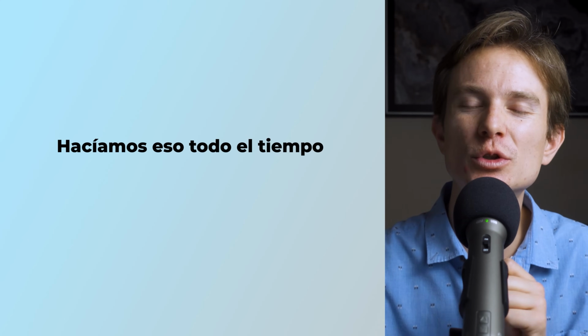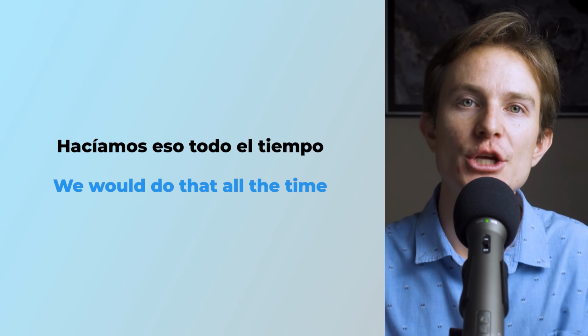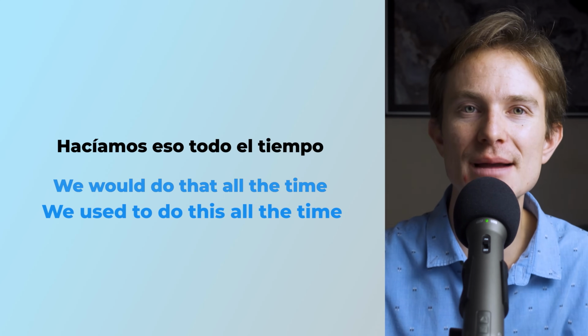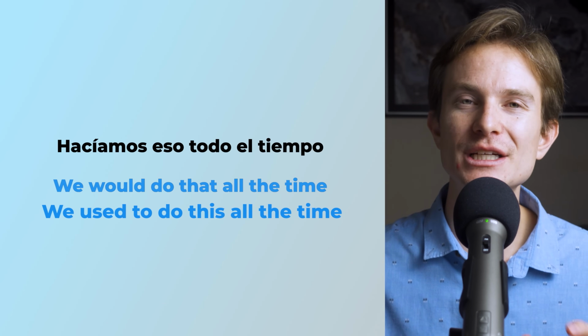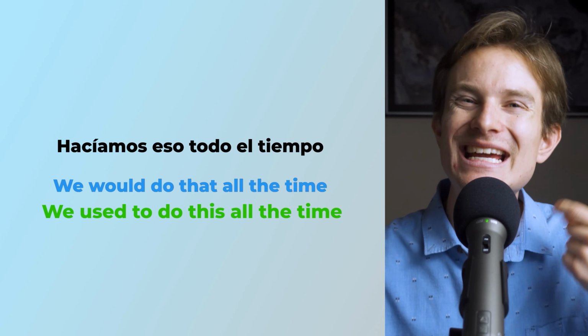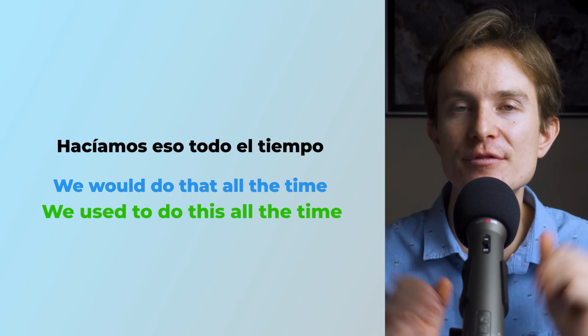Now, be careful when translating imperfect verbs into English because sometimes they can take on the translation of would. So, for example, hacíamos eso todo el tiempo. We would do that all the time. You could also translate this as we used to do this all the time. Now, I prefer that you use the translation of used to because when you use a translation would, it's very common that students will mix up the conditional tense with the imperfect tense.